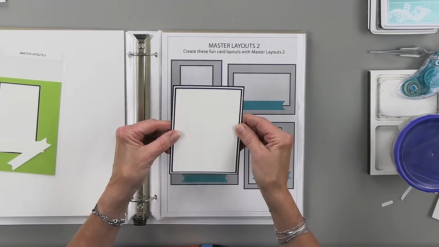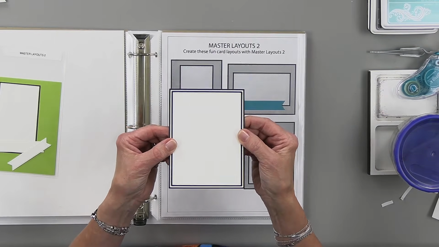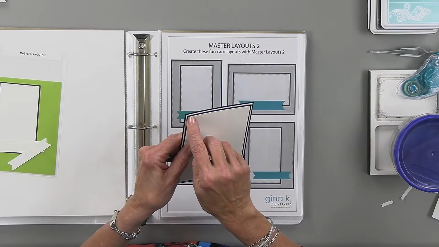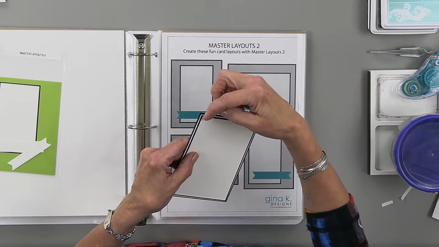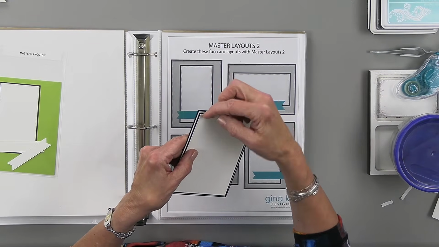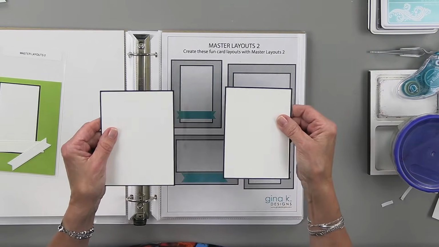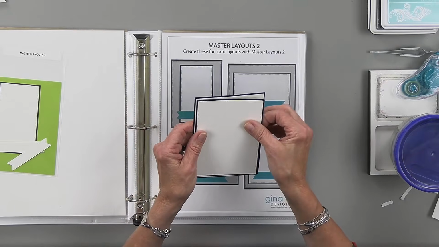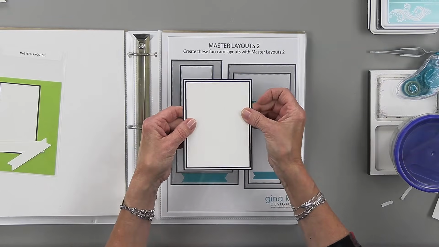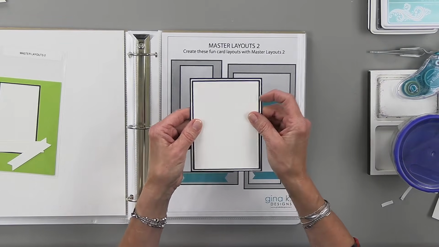But I think this is just a fun layout just like this. But if you wanted to have this panel and this panel together, you get a third sandwich, a third mat that way. So a lot of people didn't know that, but I think that's good information.